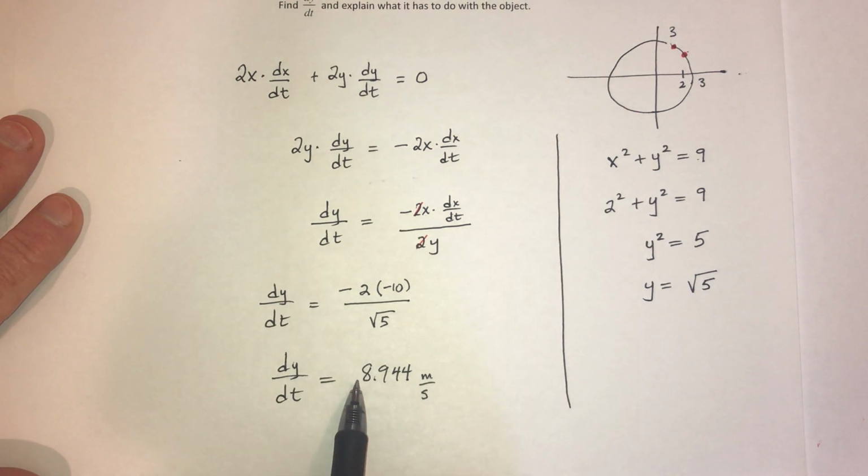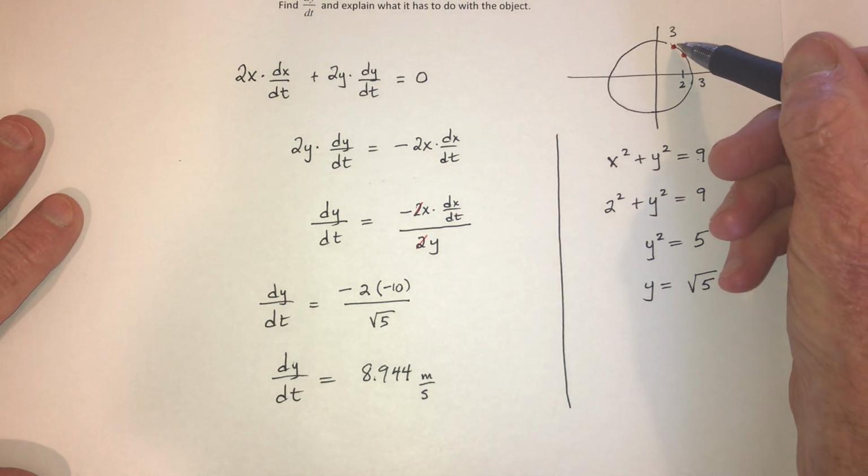So positive means that it's going up. So it's going to the left and it's going up.